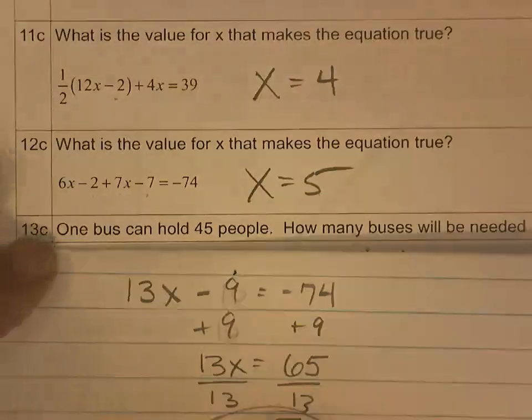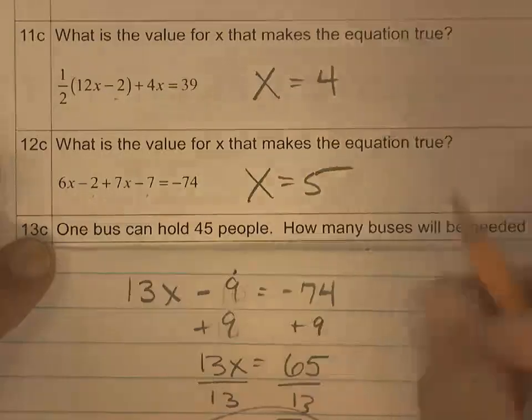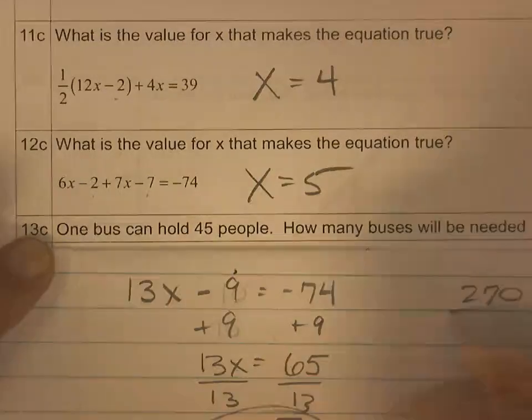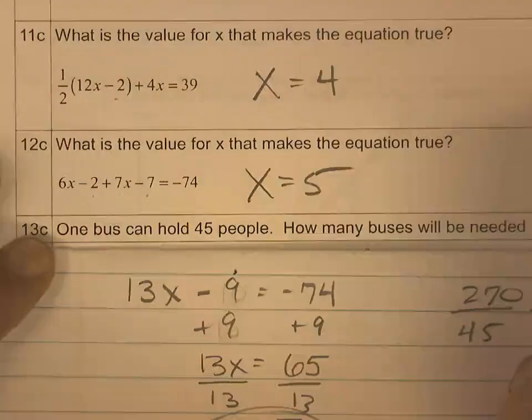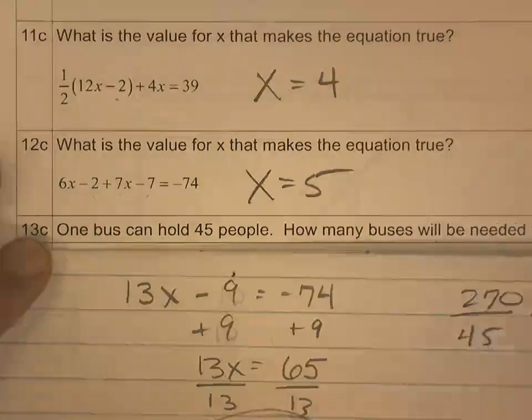One bus can hold 45 people. How many buses will be needed to hold 270 people? So 270 over 45. Looks like that's going to be what? 1, 2, 3, 4, 5, 6 buses. 6 buses right there.